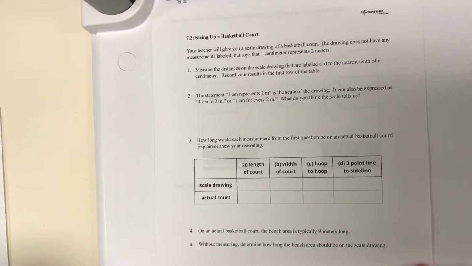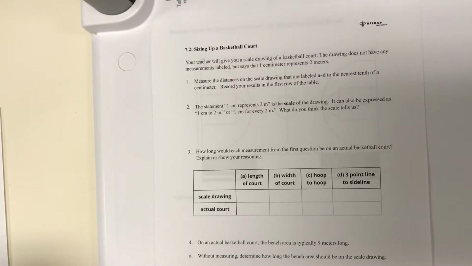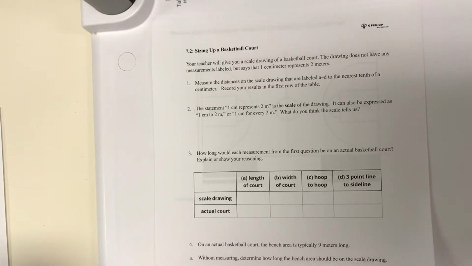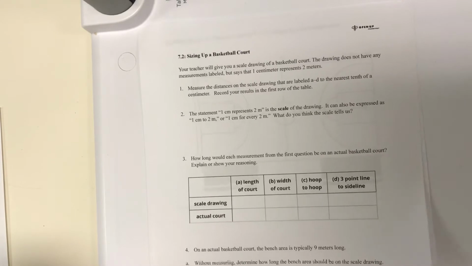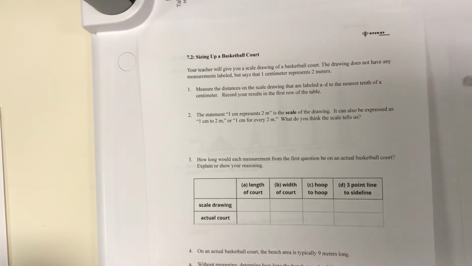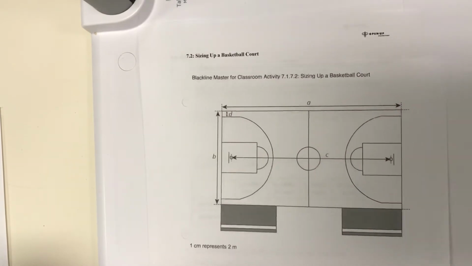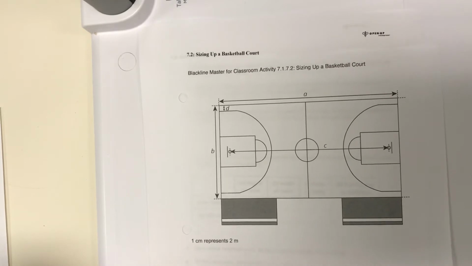The next activity is called Sizing Up a Basketball Court. It says your teacher will give you a scale drawing of a basketball court. The drawing does not have any measurements labeled, but it says that 1 centimeter represents 2 meters. So this is the drawing that it's referring to, right? You'll receive this in class today.